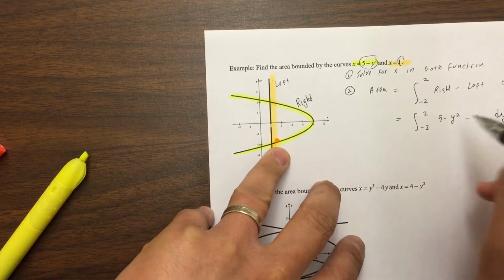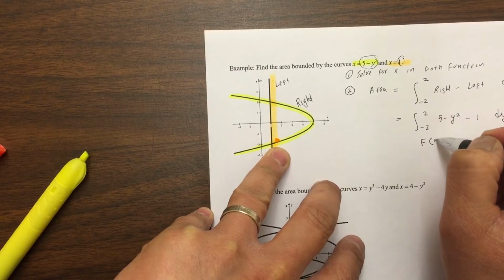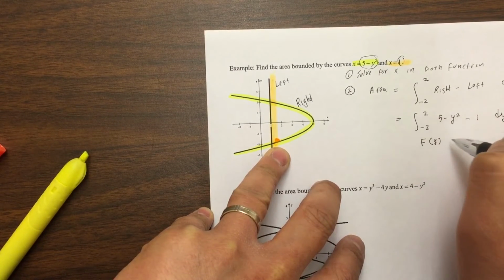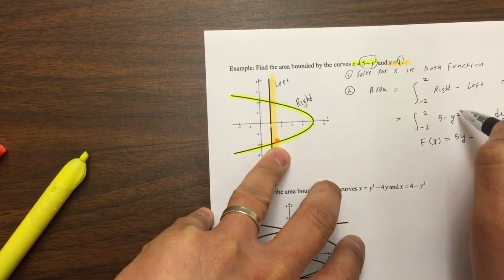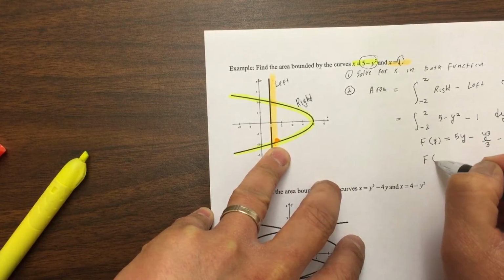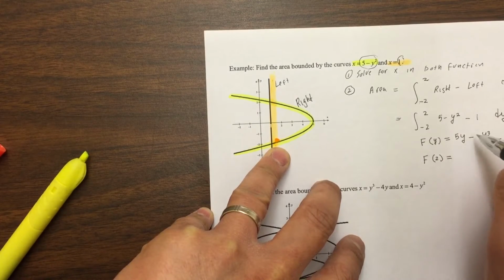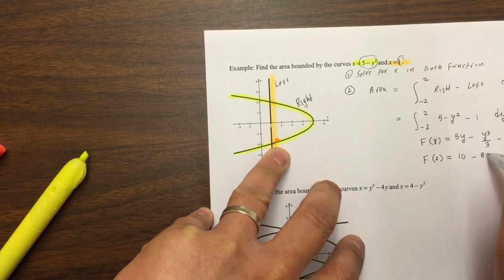All right. So we need to find an antiderivative for this function with respect to y. The antiderivative for 5 is 5y. The antiderivative for y squared is y cubed divided by 3. The antiderivative for 1 is y. And we evaluate this at 2. So this becomes 10 minus 8 over 3 minus 2.